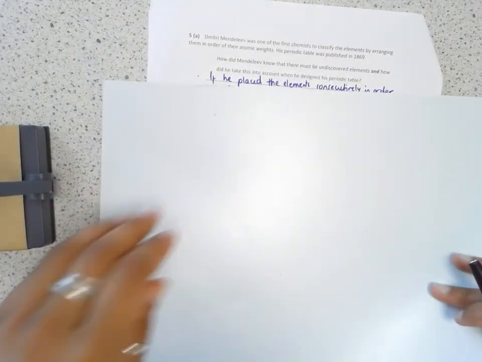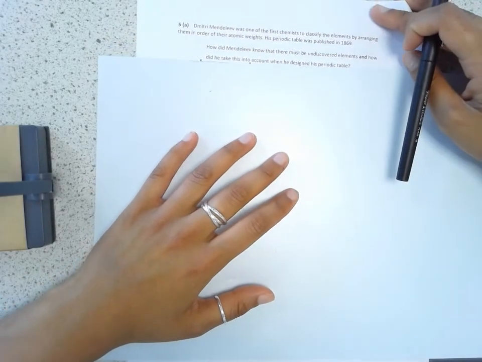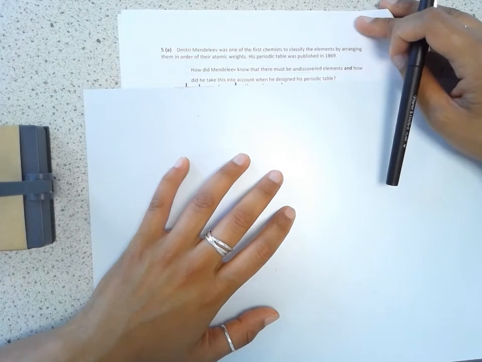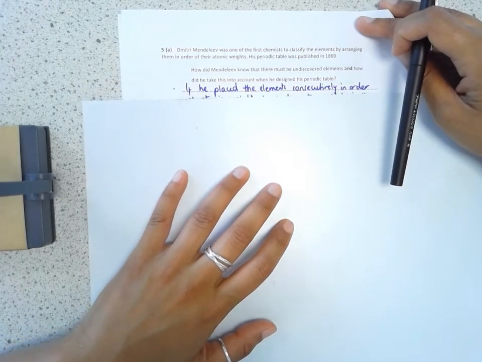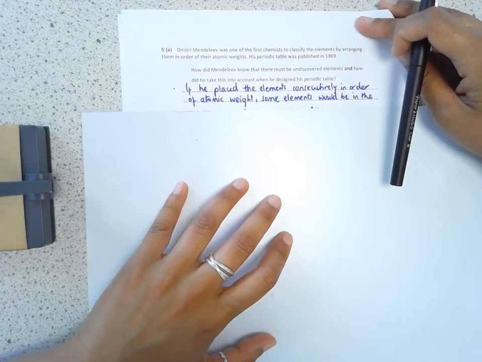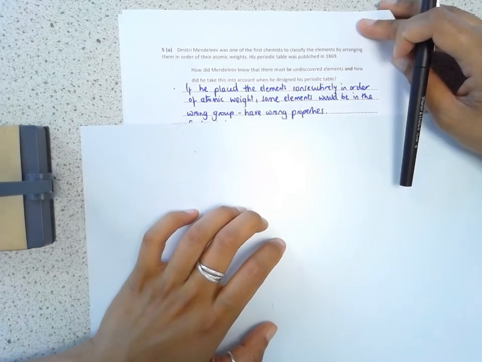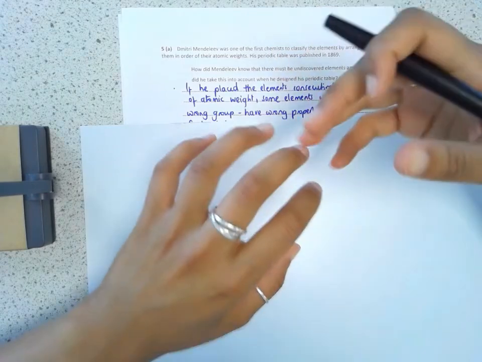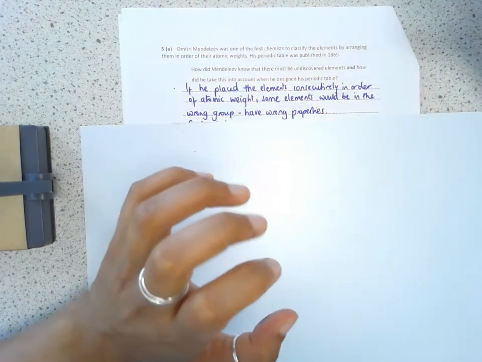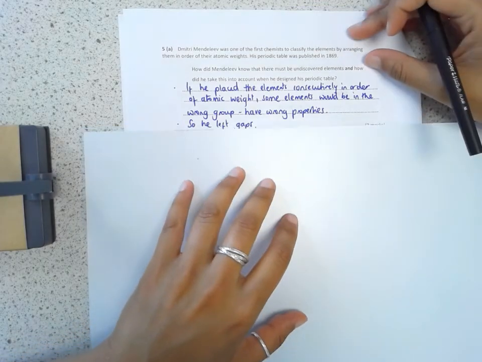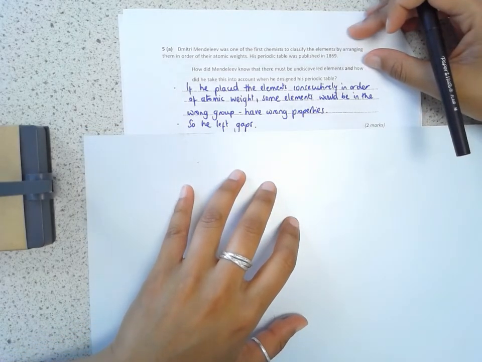Last few questions then. So, how did Mendeleev know that there must be undiscovered elements, and how did he take this into account when he designed his periodic table? Well, if he placed the elements consecutively in order of atomic weight, some elements would be in the wrong groups or have wrong properties. So you'd have all these elements with different properties put into the same group, and that just didn't make any sense. So he left gaps. That's what he did to account for that.